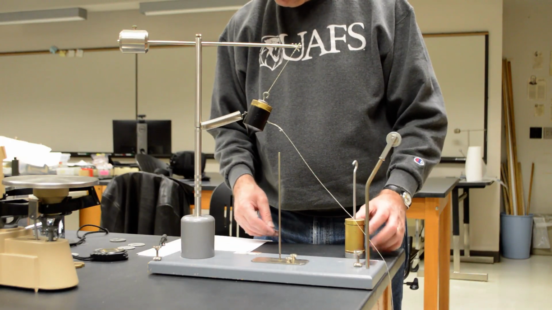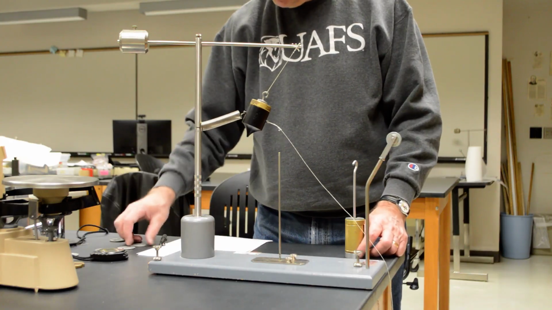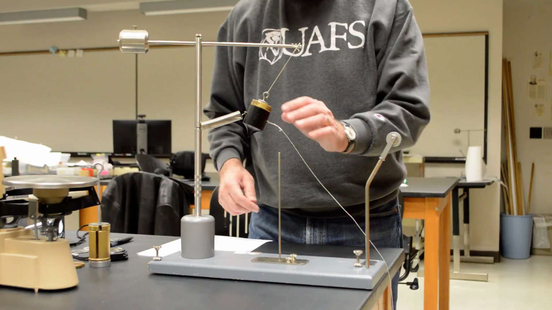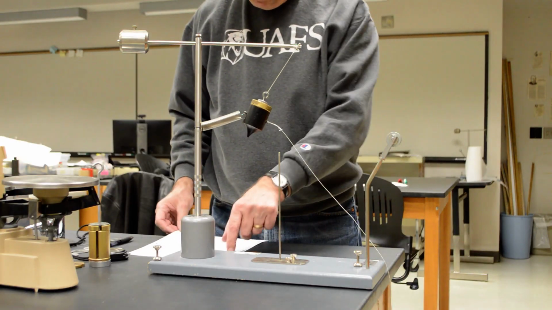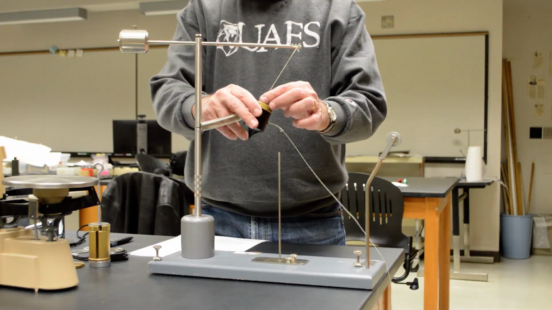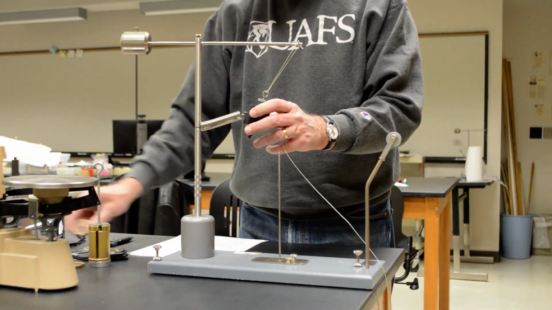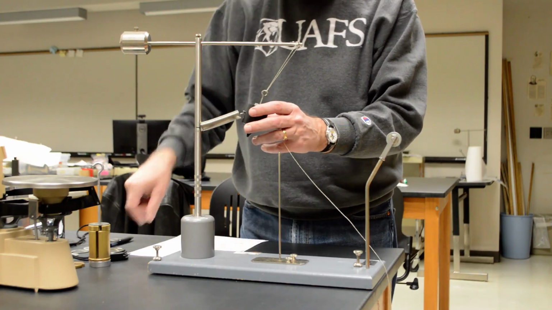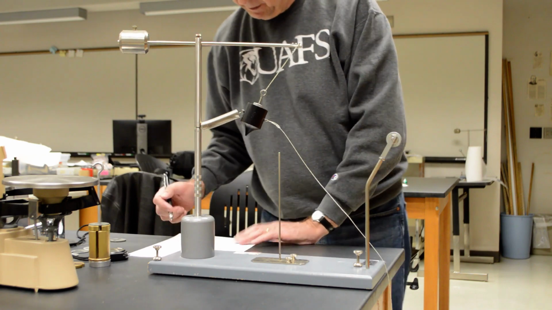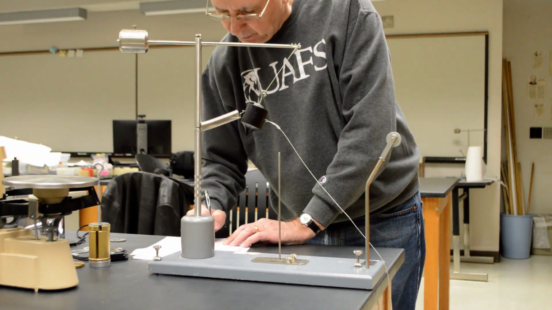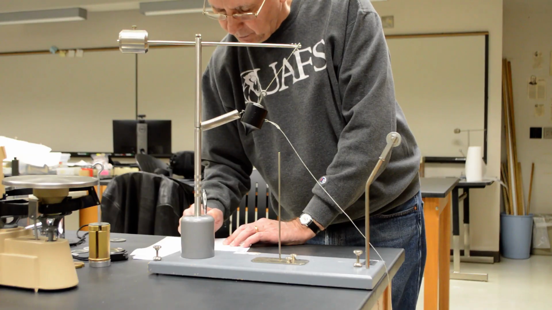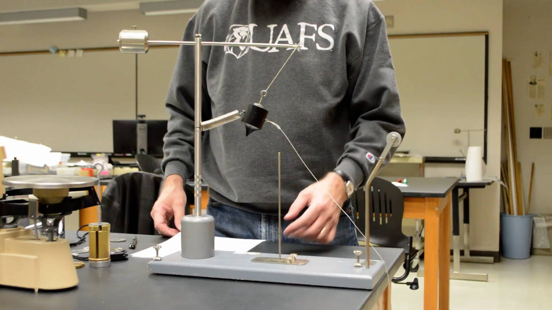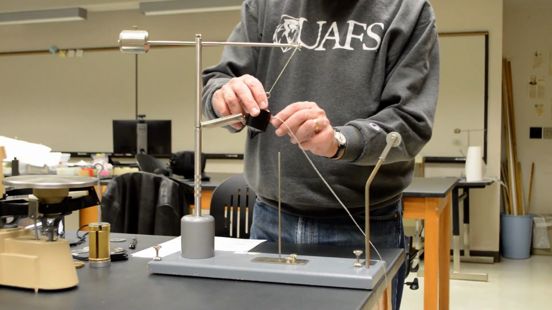So the same thing for data table 2. The hanging mass is exactly the same, 710 grams. Okay? All right, so the next thing we're going to do is remove this extra 100 grams, go back to the original mass for the bob of 452.20 grams. So in data table 3, the mass of the bob is again 452.20 grams.